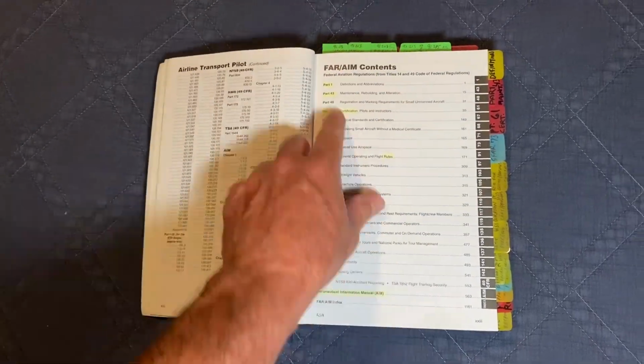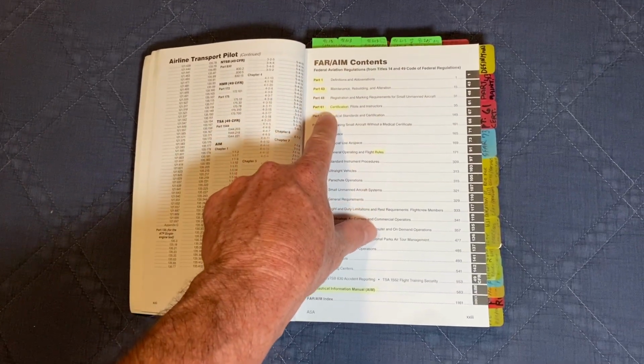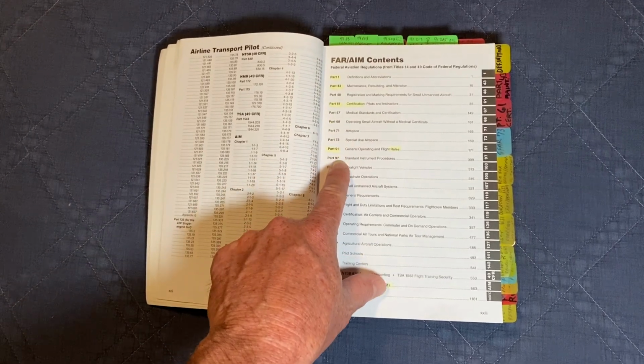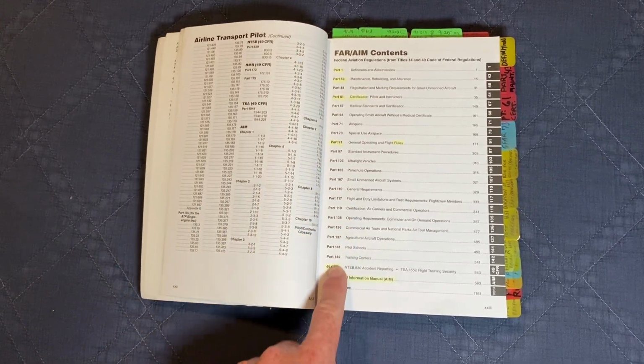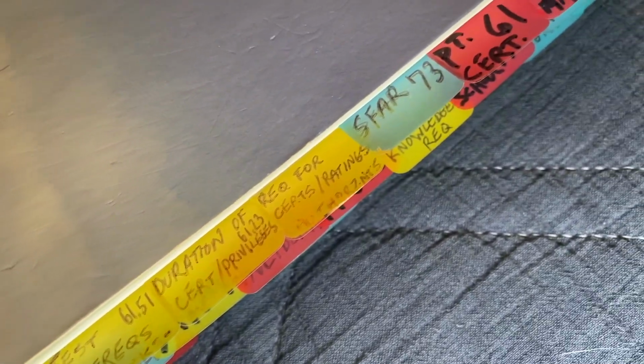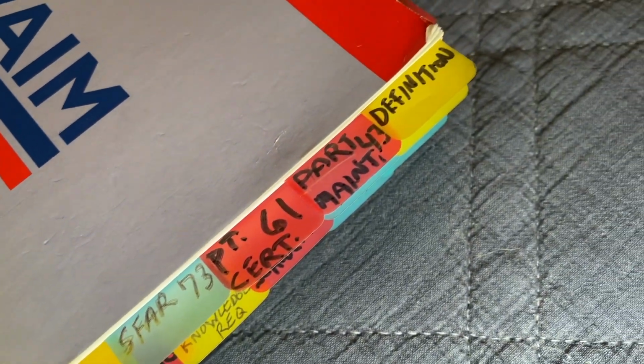When you're getting ready to put tabs in your FAR AIM, start with the table of contents. It's going to highlight Part 43 Maintenance, Part 61 Certification, Part 91 General Operating and Flight Rules. This is a good starting point for your tabs. I like to put the tabs in manually because it's specific to me and what I'm studying. Makes you a little more familiar with the book, and it gives you an easy reference.